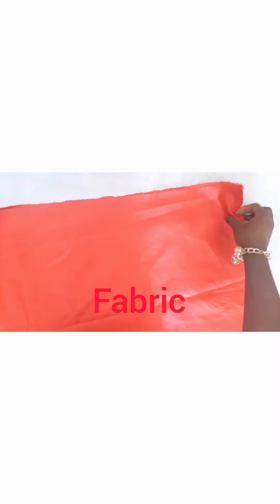To fold, get your fabric and fold it into 2. See what I did? I folded it like this. Take your fabric, you fold like this.